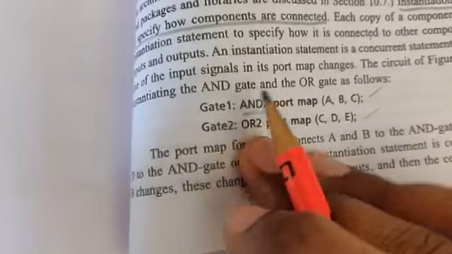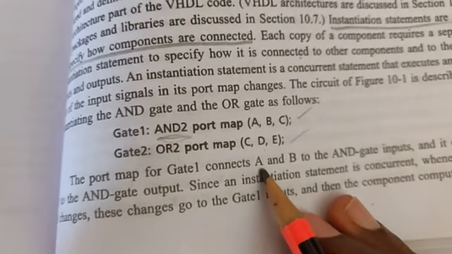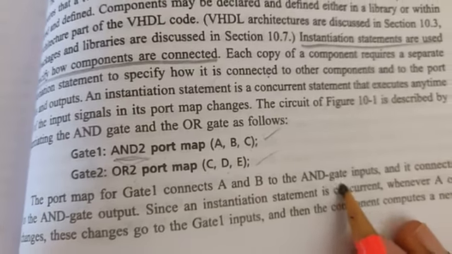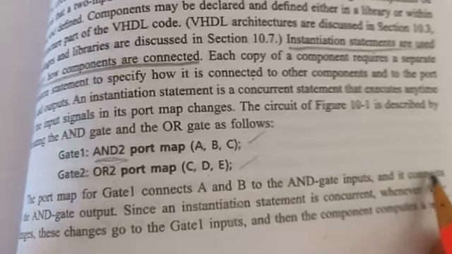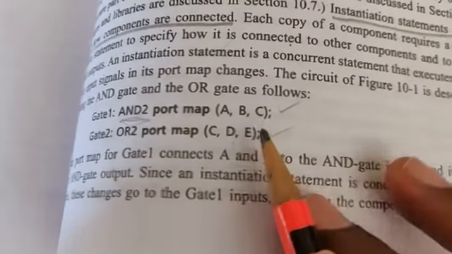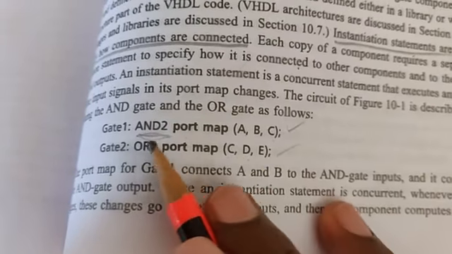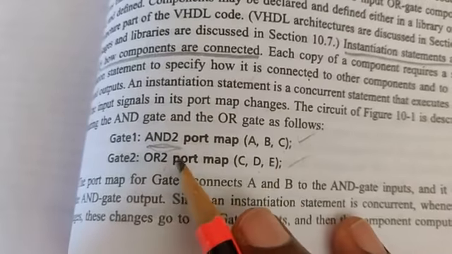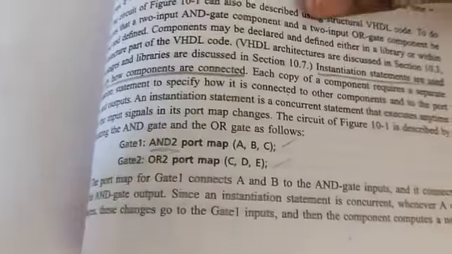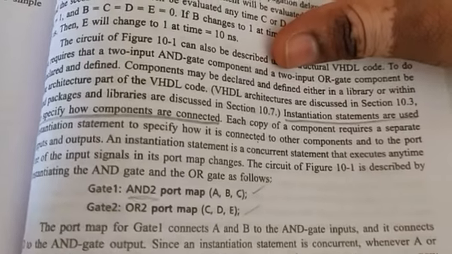Gate 1, so what happens? The port map of gate 1 connects A and B to the AND gate inputs and connects C to the AND gate output. Similarly, C and D connect to the OR gate inputs and E to the OR gate output, like this. This is how you are supposed to write the structural model.